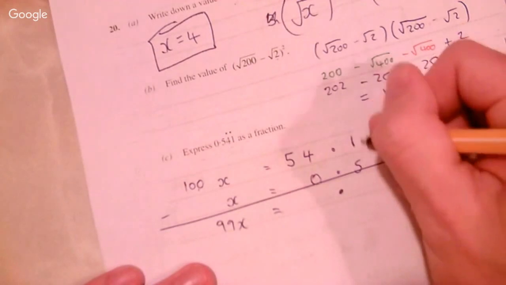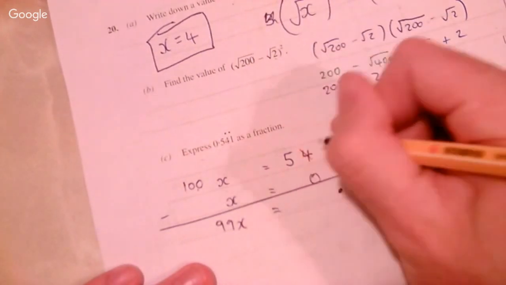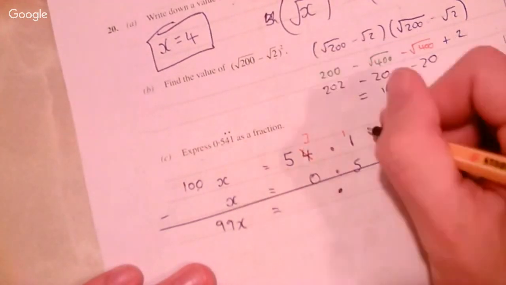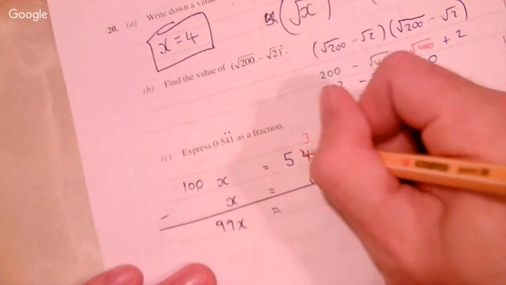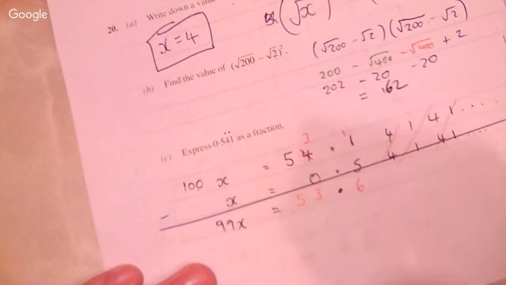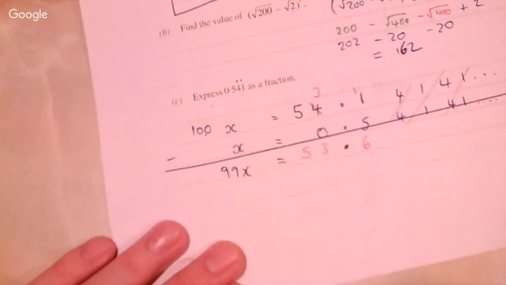Now, 1 take away 5, strictly speaking, is -4. So we try not to have it like that. We borrow 1 from there. So we get 11 take away 5, which is 6. And then 3 take away nothing is 3. And then 5 take away nothing is 5. So we get 53.6 equal to 99x.